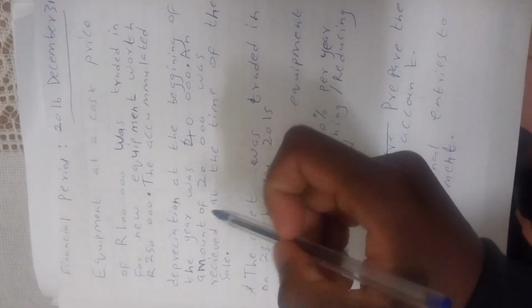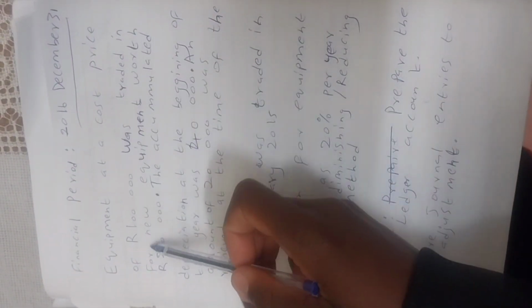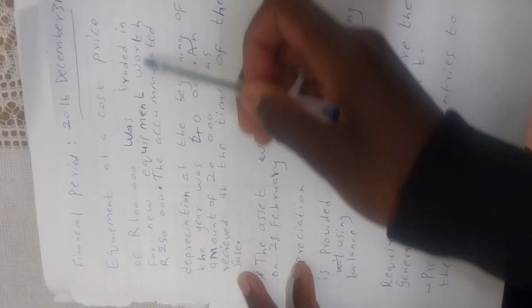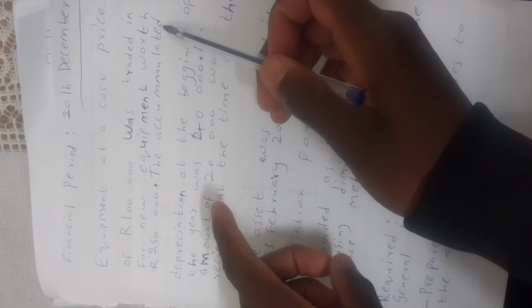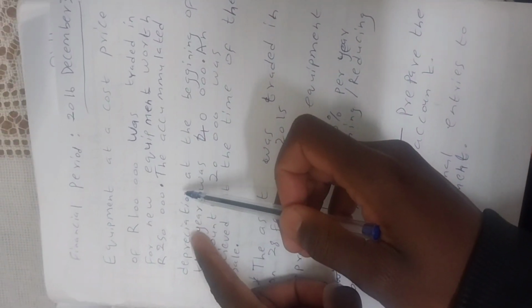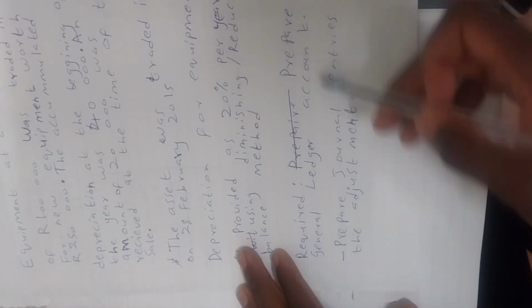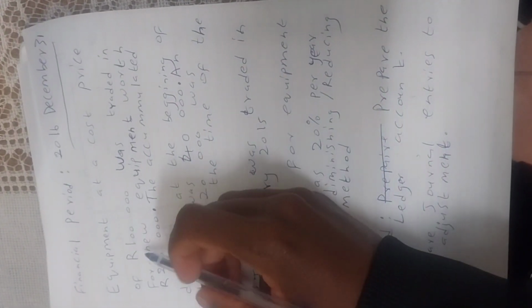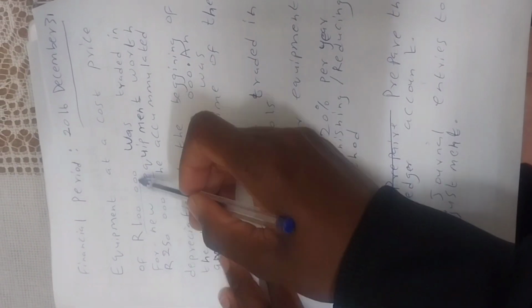So we check the information that we have. We have an equipment at a cost price of 100,000, which was traded in for a new equipment worth 250,000. But now our focus, as we prepare the general ledger account, is on the asset which is being disposed in the business.